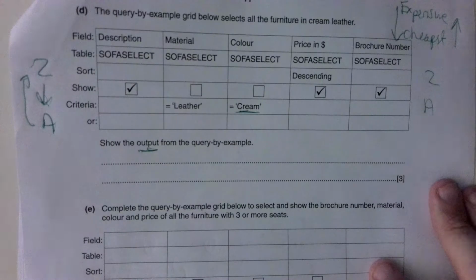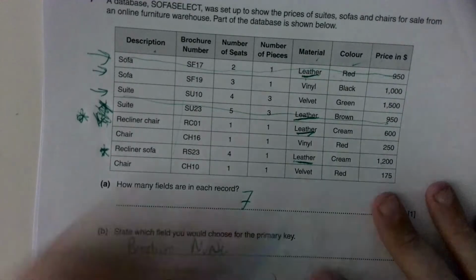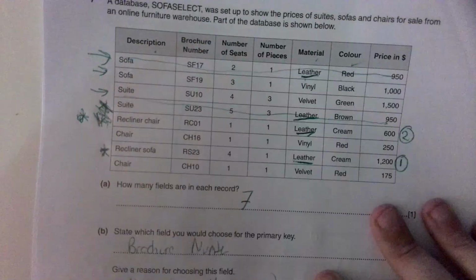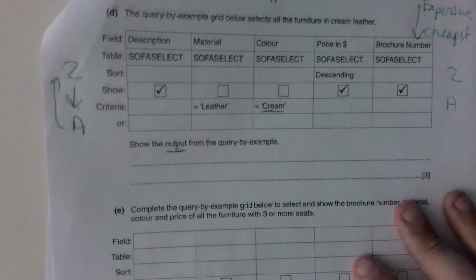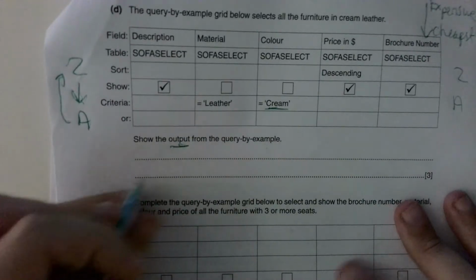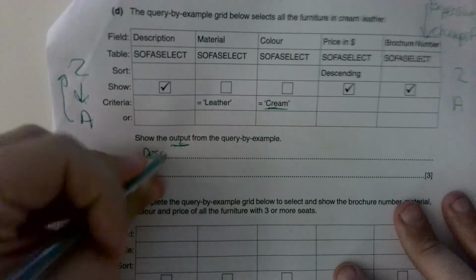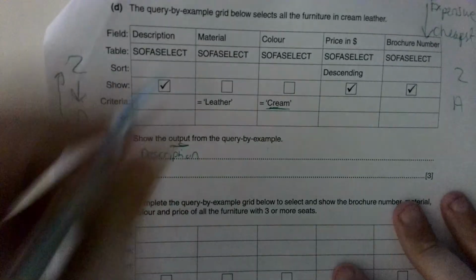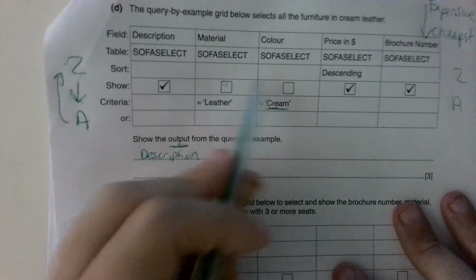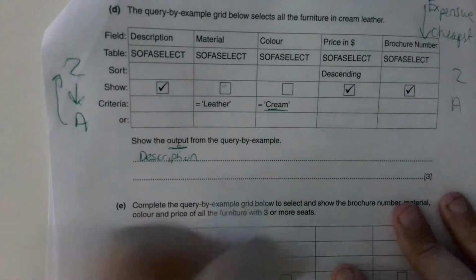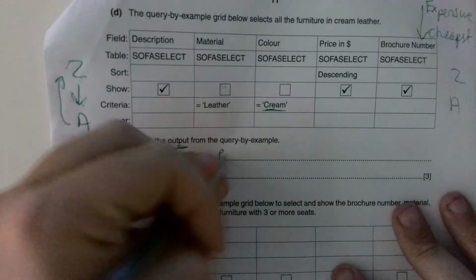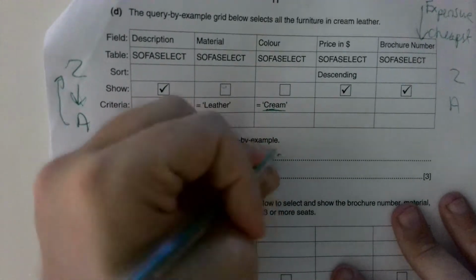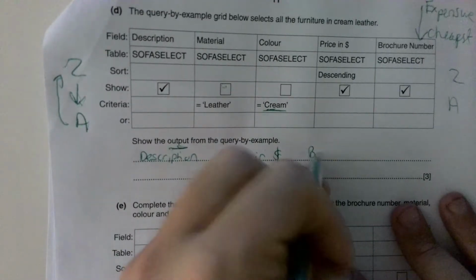So let's go back. What's the most expensive one out of these? So this one is number 1 and this one will be number 2. But what is actually going to be displayed? Well, we can see that description will be displayed. So I might just do description here. I know that material will not be displayed. I know that color will not be displayed, so that'll be invisible. Price will be displayed. It's going to be price in dollars, and the brochure number will be displayed. So let's do it.